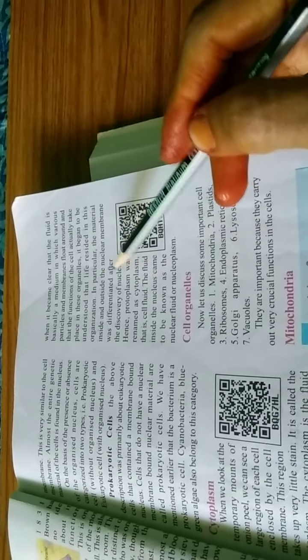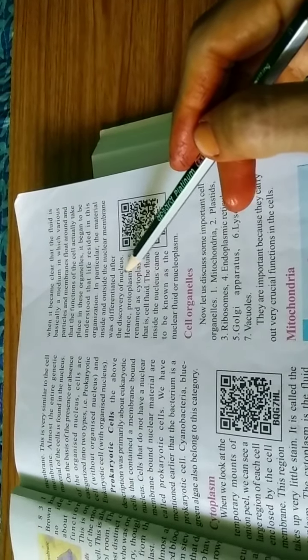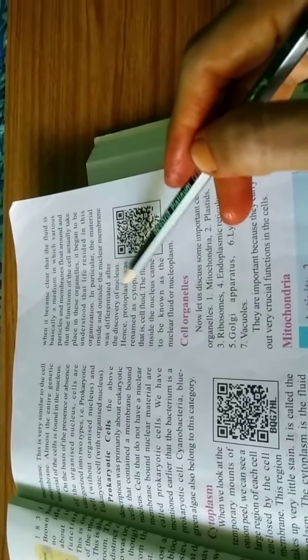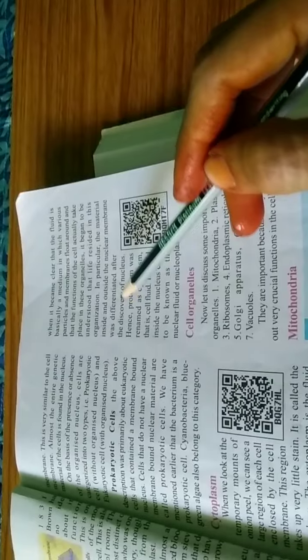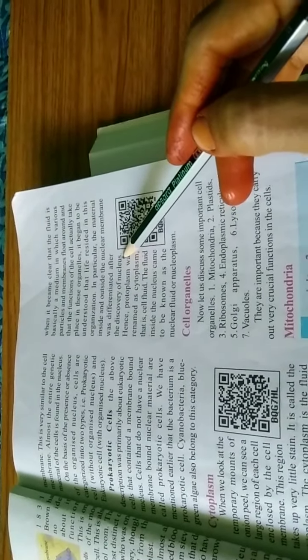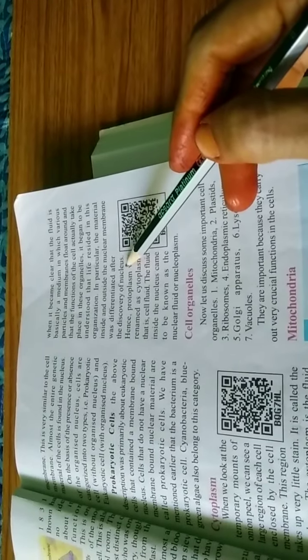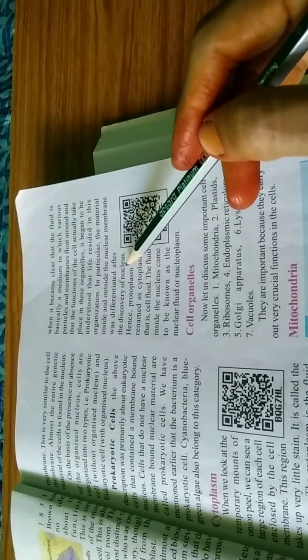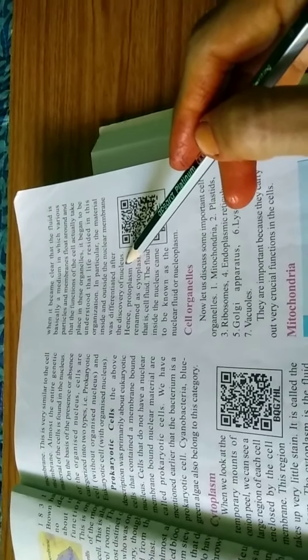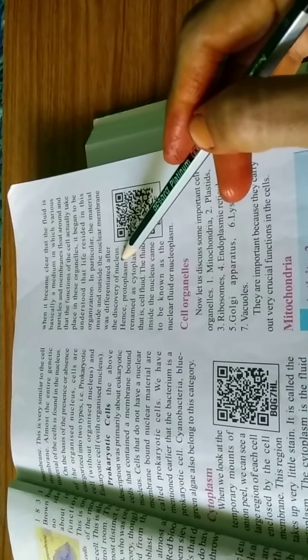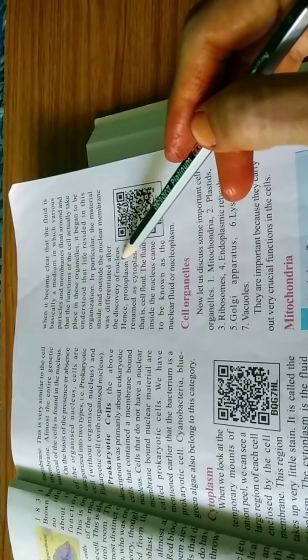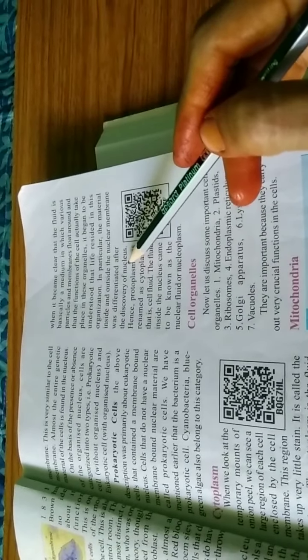In 1831, that is in the 19th century, the nucleus was discovered by Robert Brown. The cell had been discovered in the 17th century, and after about 200 years the nucleus was discovered. After discovering it, they knew the nucleus is also one of the cell organelles, which has a particular double membrane, that is nothing but the nuclear membrane.